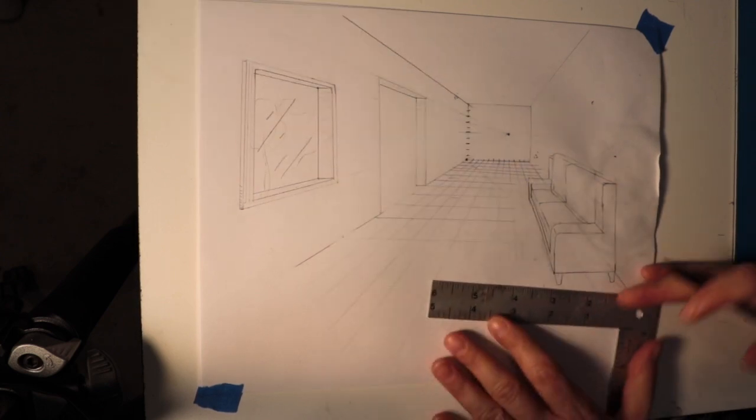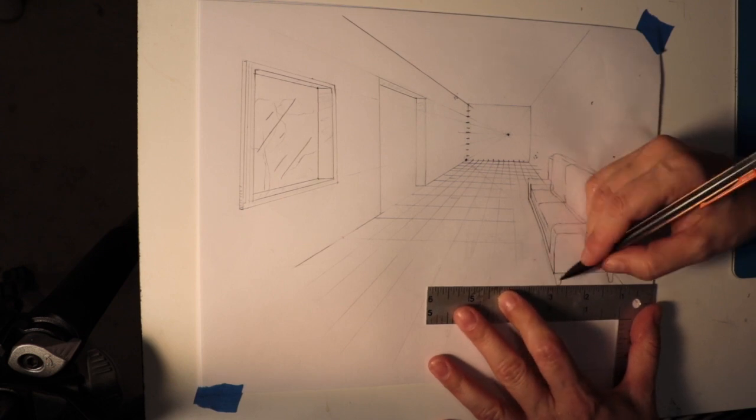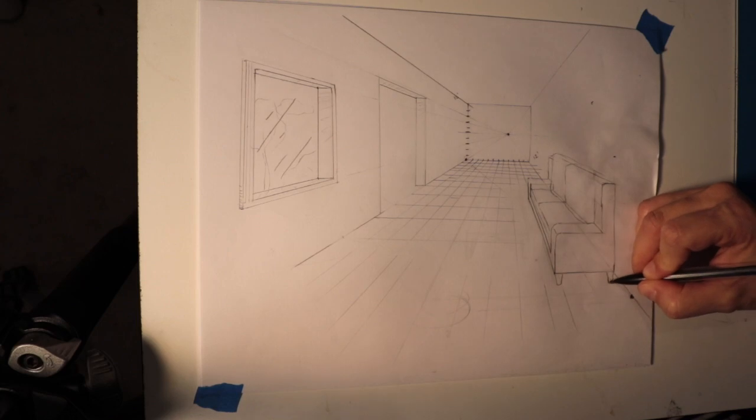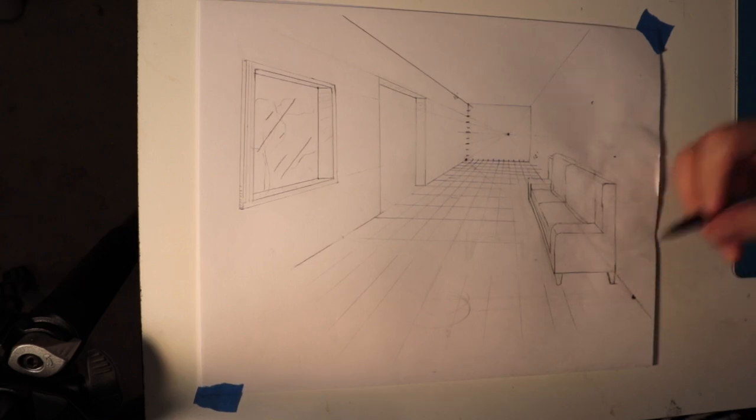Make sure that those are in line together with a horizontal. Not really, this guy needs to come down a little bit, so there we go, and then you can clean it up with your eraser and make everything pretty and symmetrical.